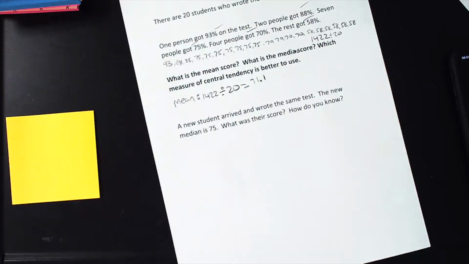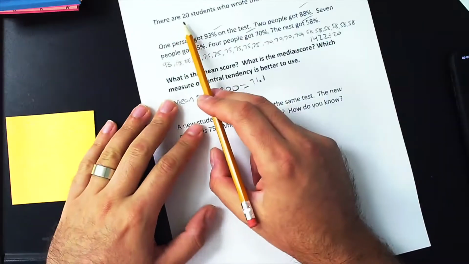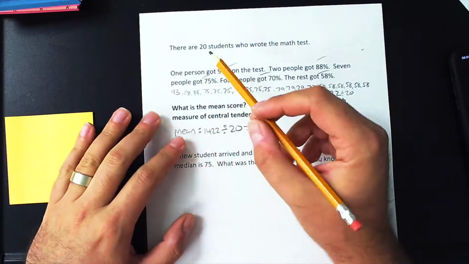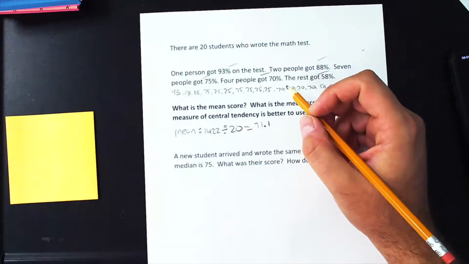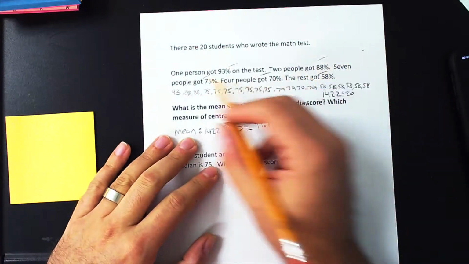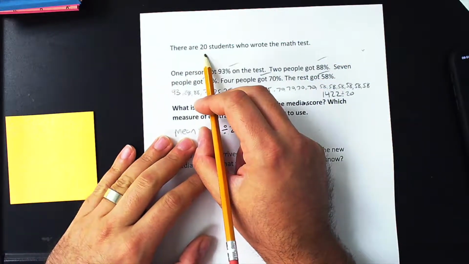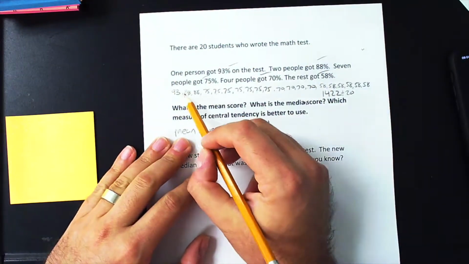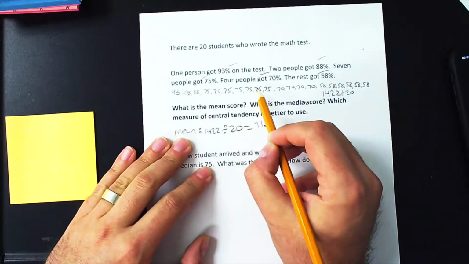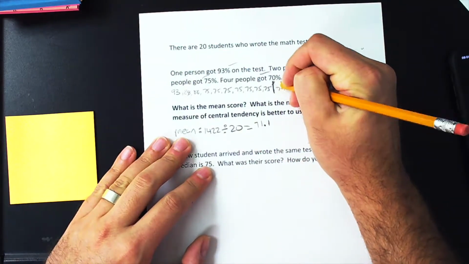The median. How do we find the median? Because it's an even number of data in the set, there's two middle numbers for the median. Because there's 20, I'm going to divide that by 2. That gives me 10. I know it's going to be separated 10 and 10. 1, 2, 3, 4, 5, 6, 7, 8, 9, 10. So this is where it's getting separated.